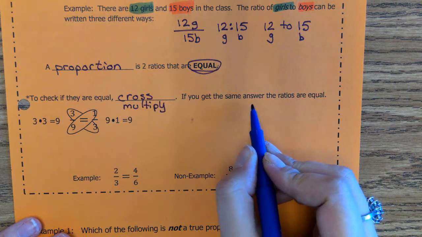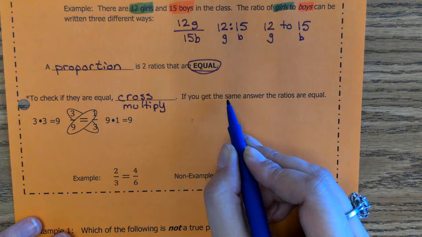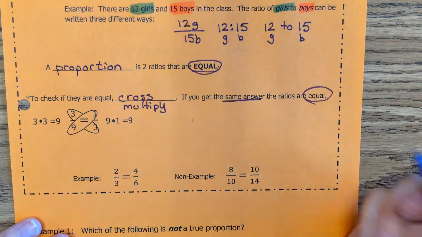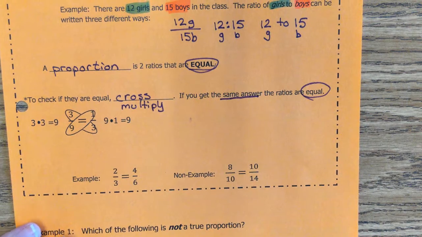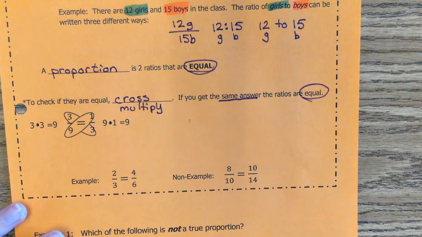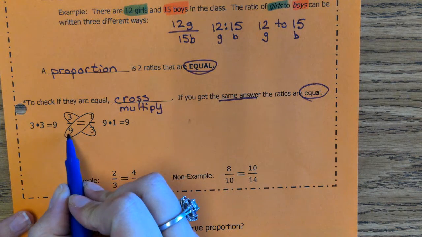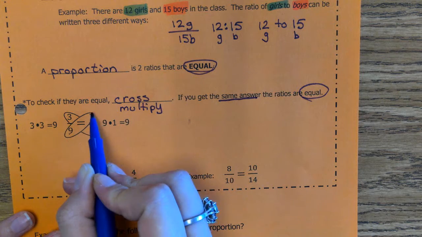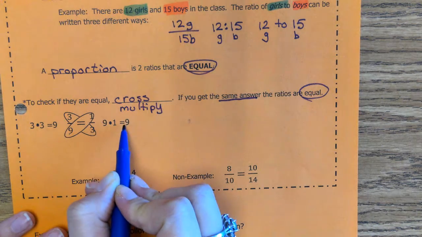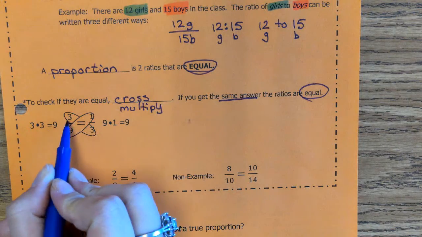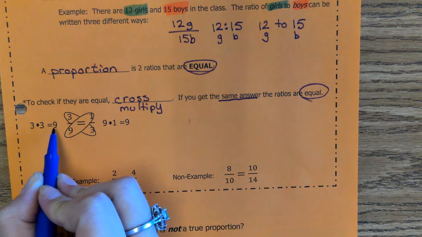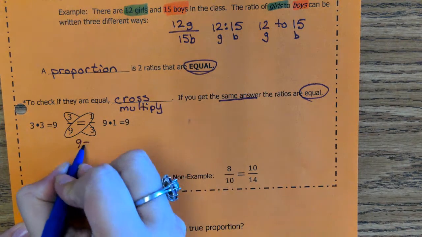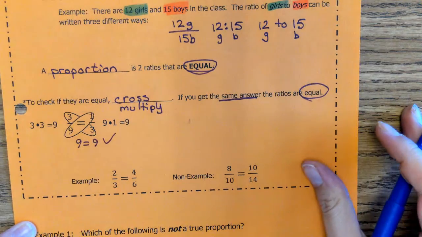Next, you're going to see if you get the same answer, because that means the ratios are equal. So if you get the same answer, they're equal. You may have done this last year, and your teacher might have called it the butterfly effect. Okay, the butterfly. So what I did here is I've got crossing my multiply. So I put a circle here, 9 times 1 equals 9. And my other cross here, 3 times 3 equals 9. If they're equal, then it is a proportion. So here, 9 equals 9, that's a proportion.